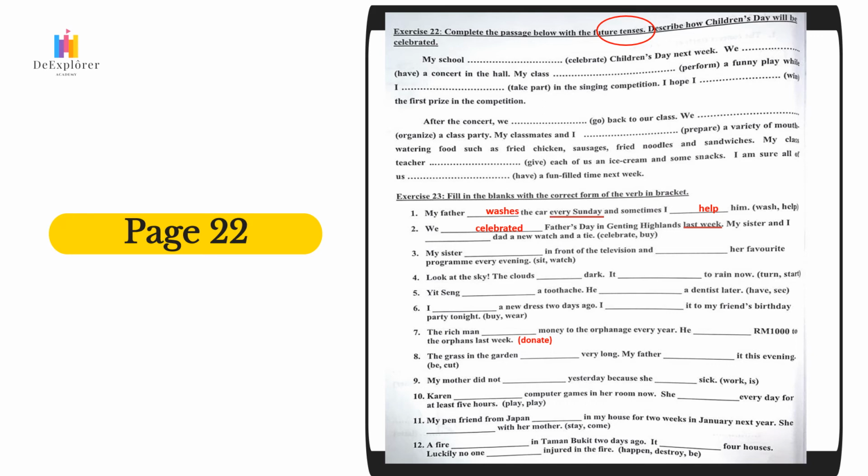All right, so the rest of the questions, number 3, number 4, until number 12, please do on your own. Highlight the important words first, then only you fill in the blanks. Okay, so pause, 停一下，做完先. Once you are finished, then only you move on to the next exercise.